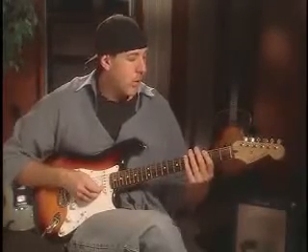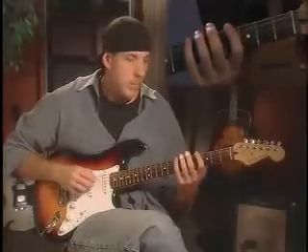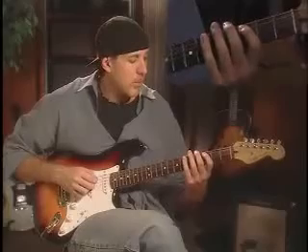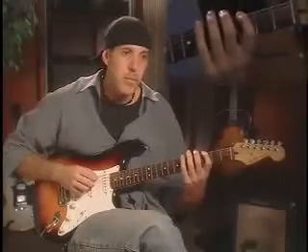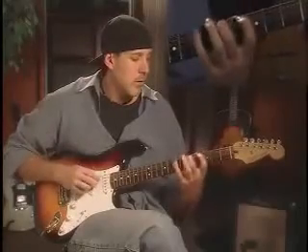So for G, the notes are G, A is a whole step, B, another whole step, C, I'm sorry, that's a half step. C is a half step. Whole step to D, whole step to E, whole step to F sharp, half step back to G, our root. Seven notes in that major scale.